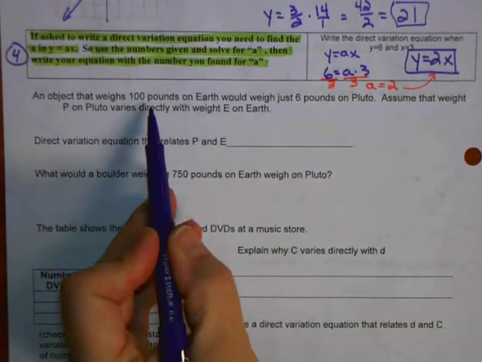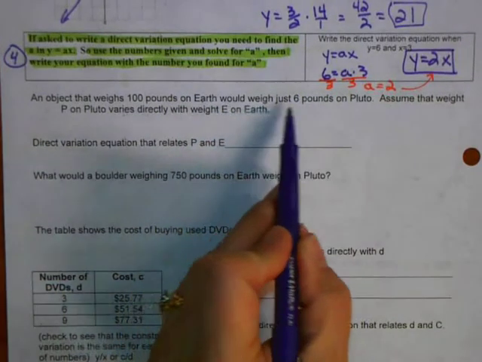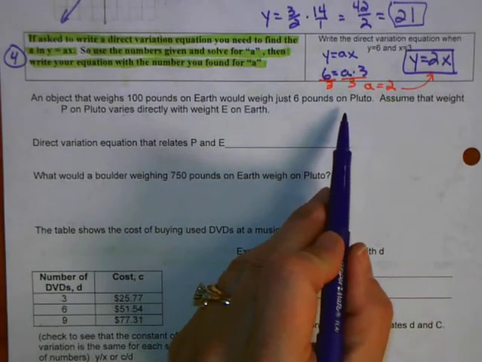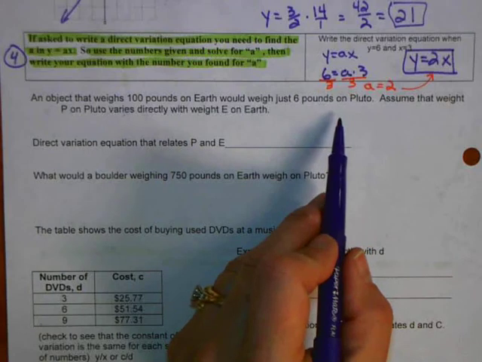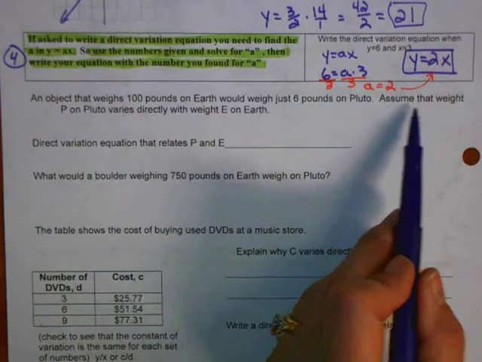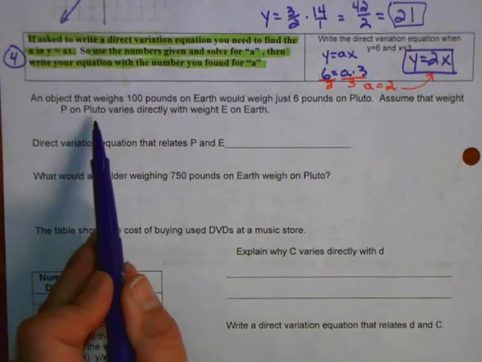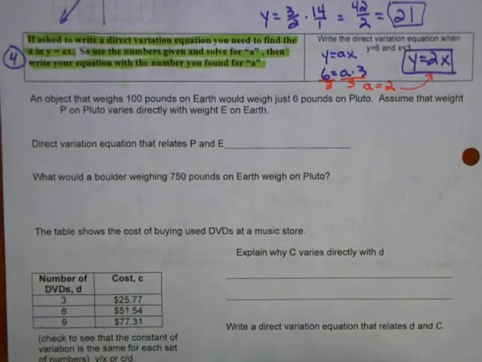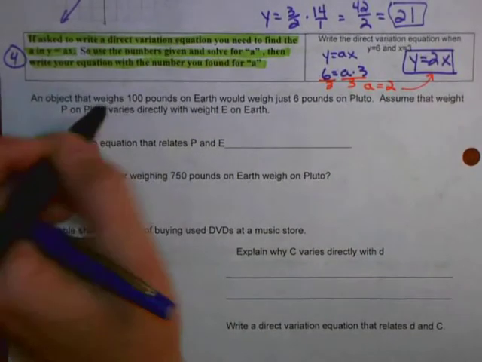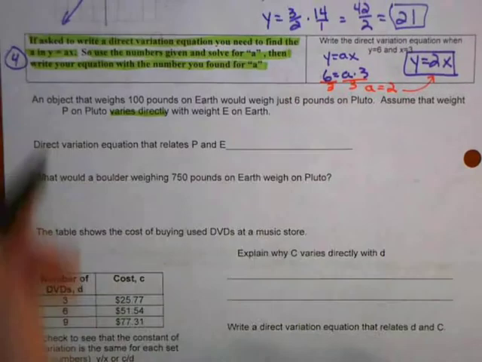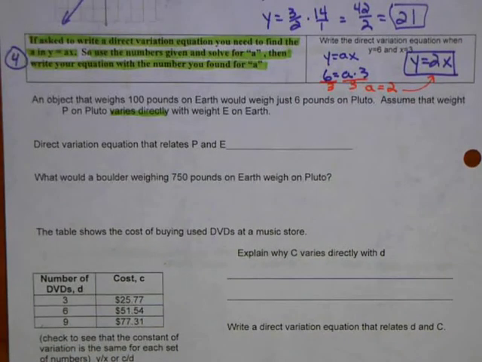An object that weighs 100 pounds on Earth would weigh just 6 pounds on Pluto. That's cool. Can you imagine? I feel kind of cool. Assume that the weight P on Pluto, oh, this is important. The weight P varies directly with the weight E on Earth. That means this.